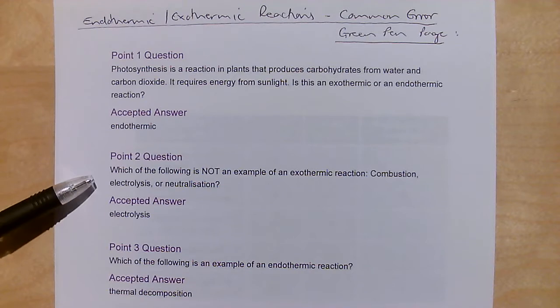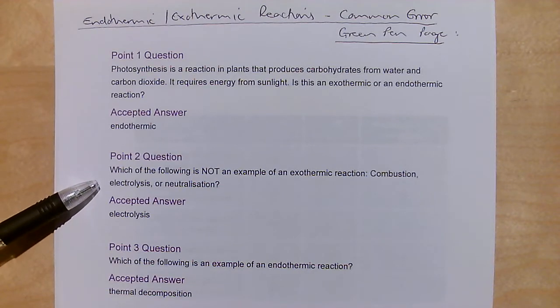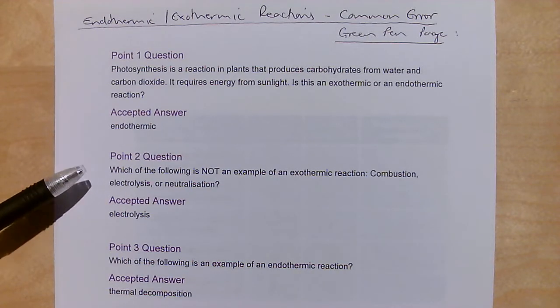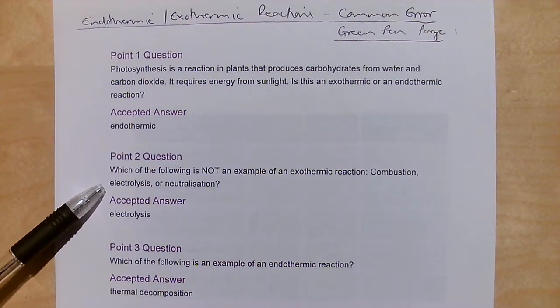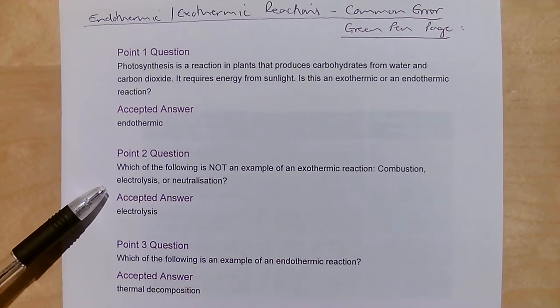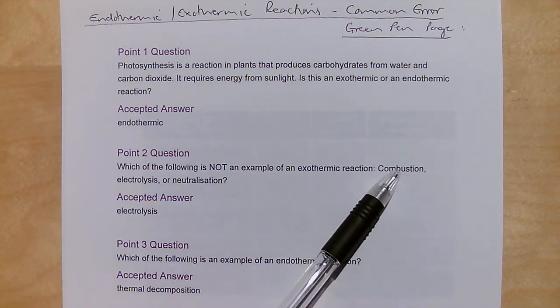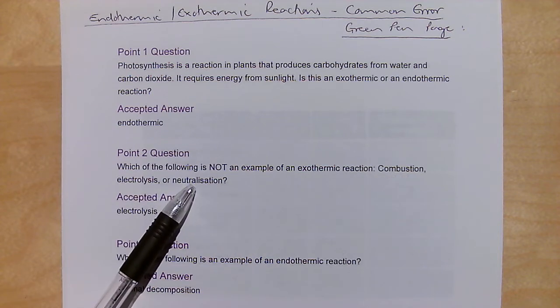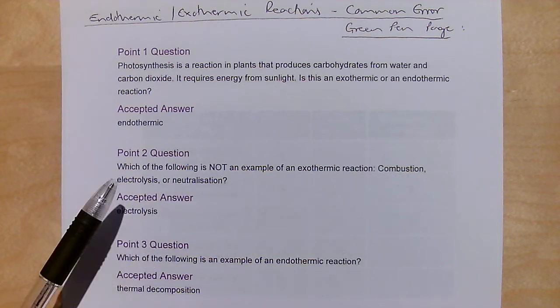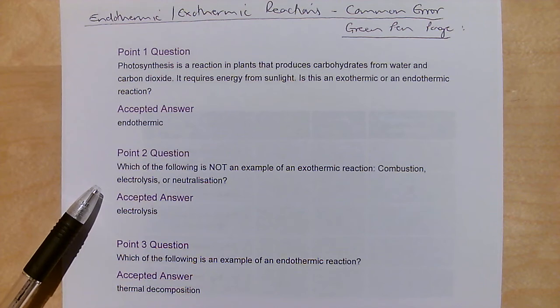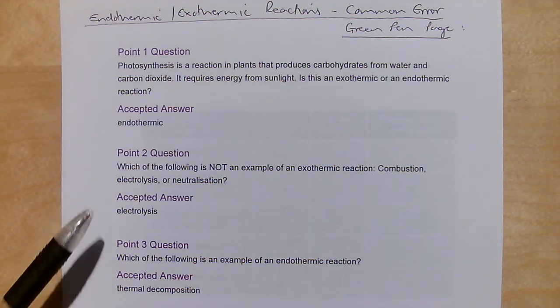And if you think about what electrolysis is, the process of using electrical energy to break up a compound, so really the actual process of electrolysis is nothing to do with heat energy changes. So combustion is exothermic, neutralization is exothermic, making electrolysis not an example of an exothermic reaction.